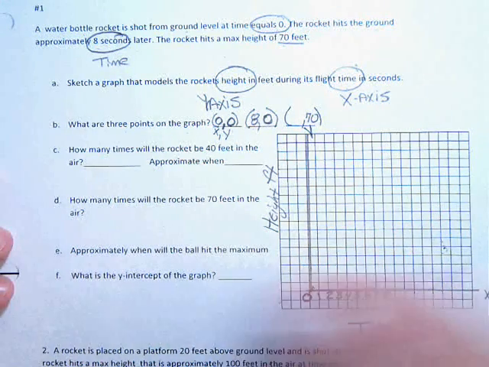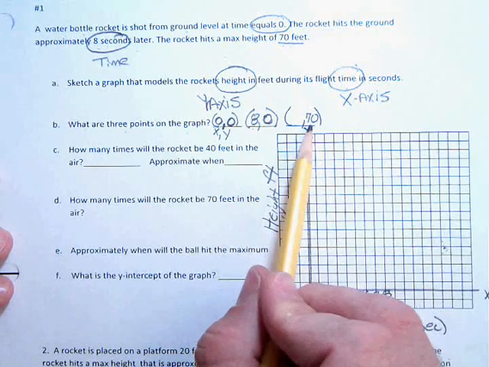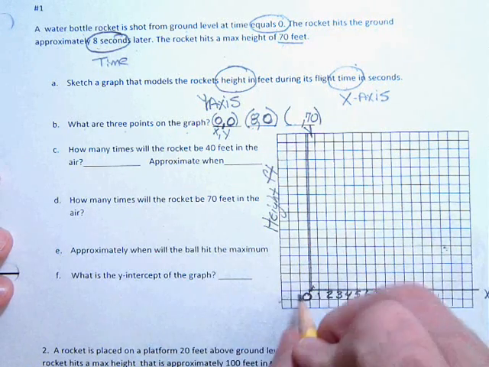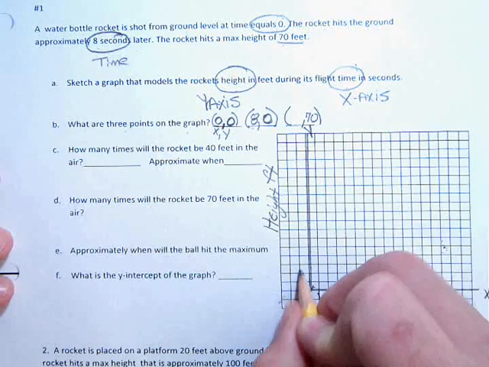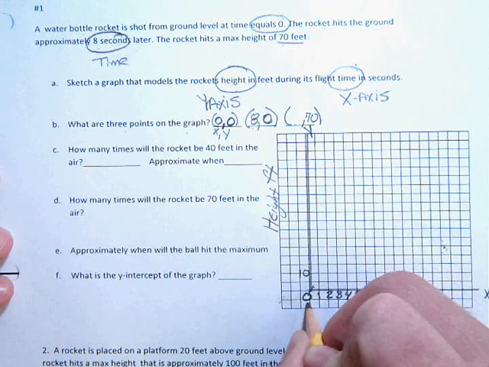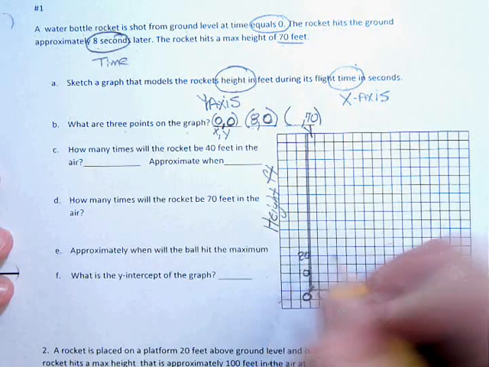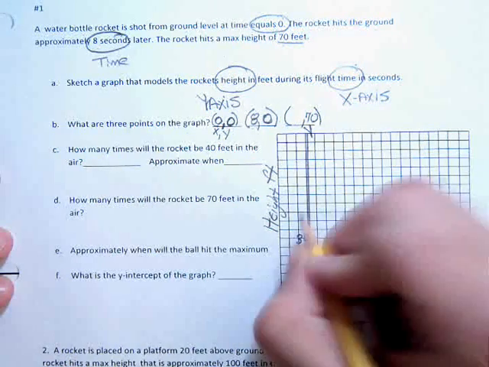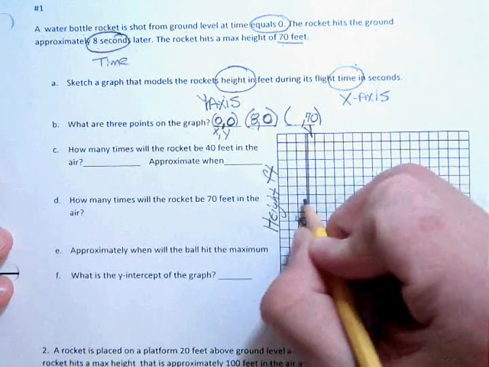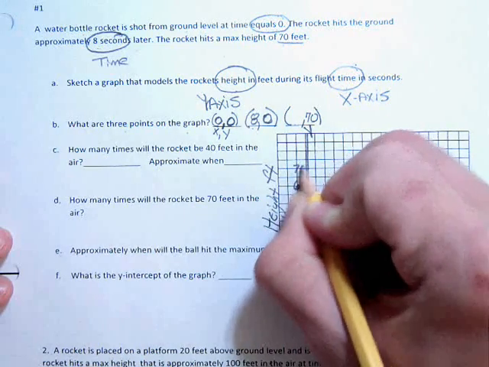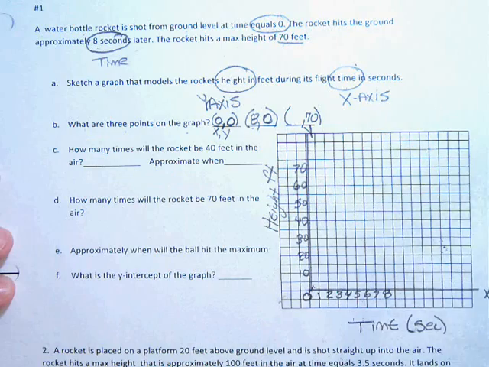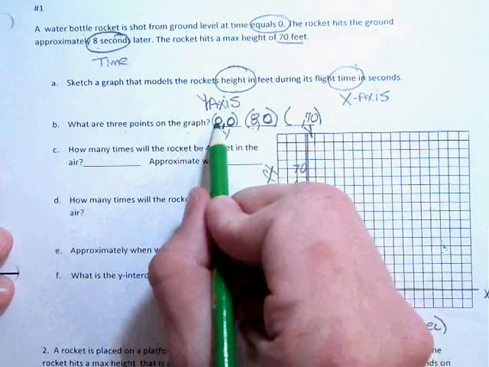And on the y-axis, I'm going to do the exact same thing, except we're going up to 70. I'm going to spread this one out just a little bit for some calculations later. I'm going to put 10, and I'm going to go by every 2. So 10, 20, 30, 40, 50, 60, 70. Okay? Let's go ahead and mark those points on there.